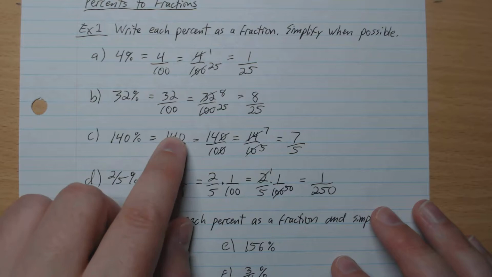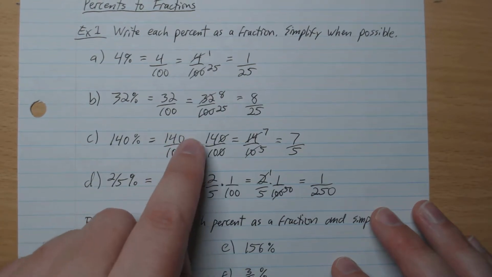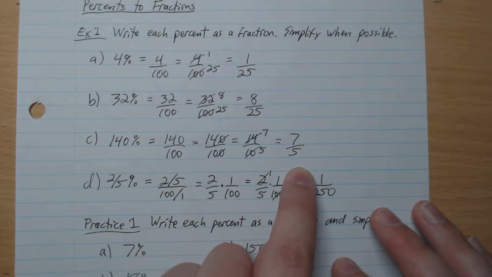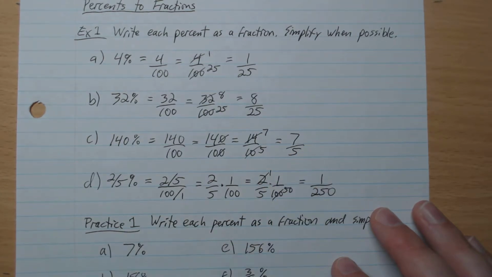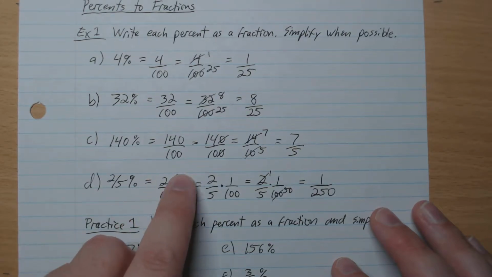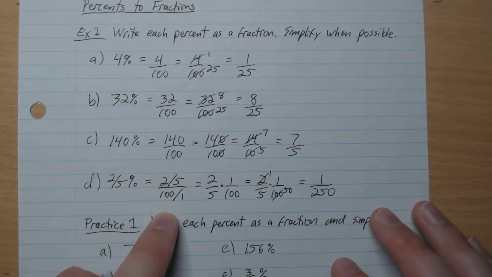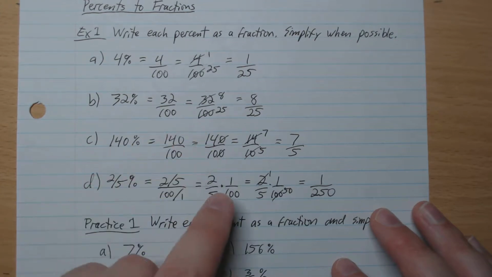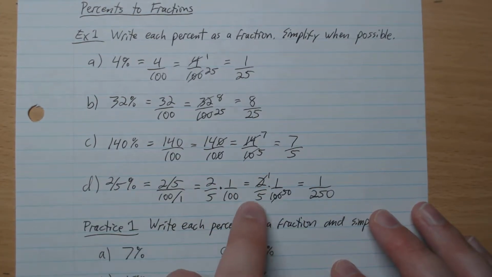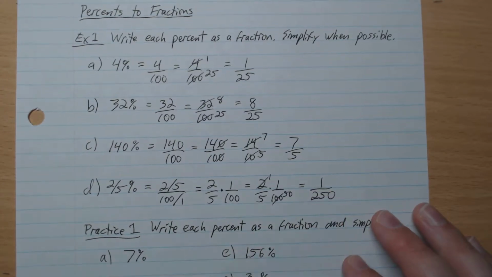C, 140%. 140 over 100 reduces to 14 over 10, reduces to 7 over 5, so 7 over 5 is our fraction. D, 2/5%, so this is 2 over 5 over 100, so 2 over 5 times the reciprocal, 1 over 100. This reduces to 1 over 5 times 50, which is 1 over 250.